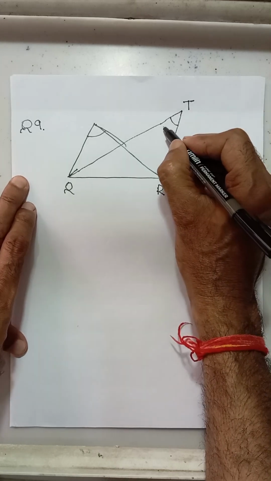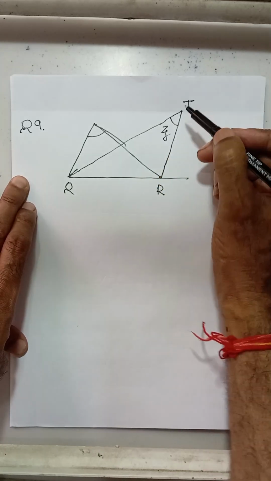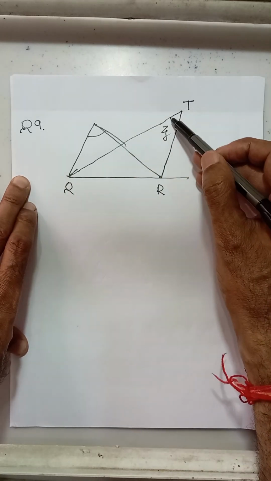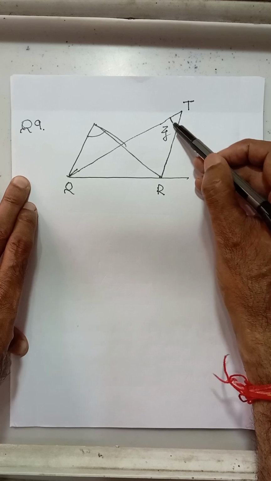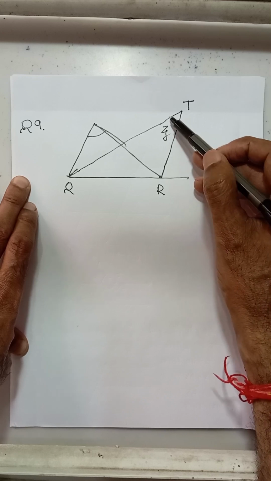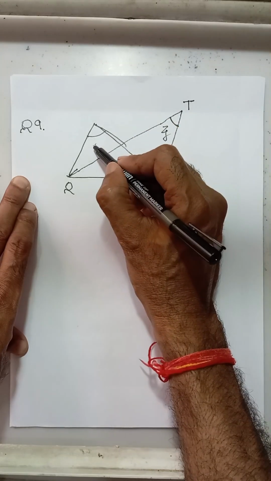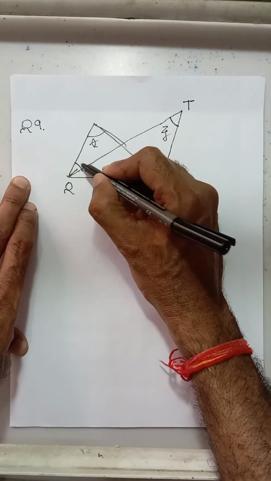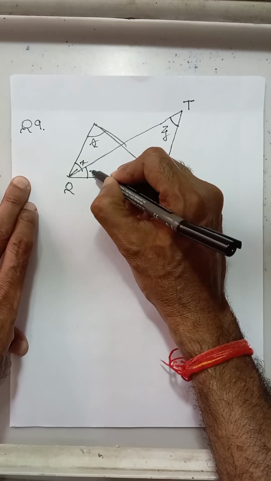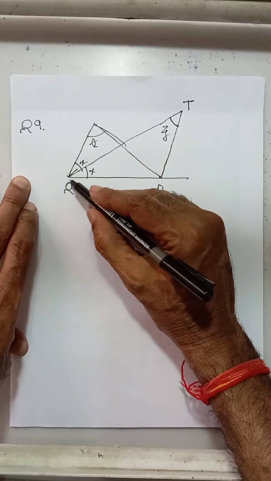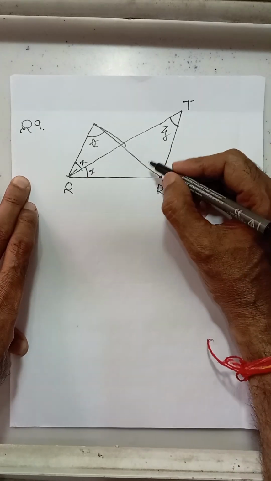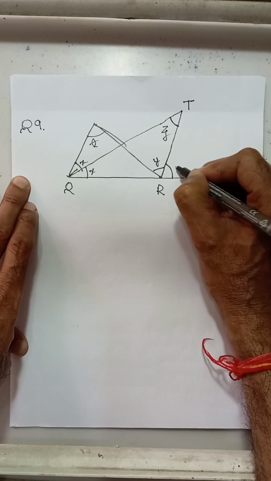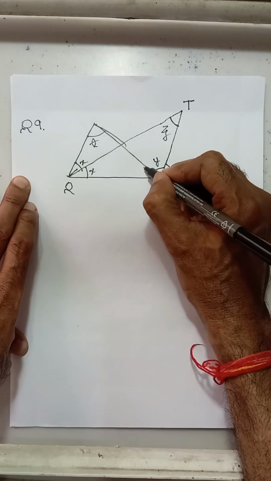Let's suppose that this angle is Z. For the sake of simplicity, actually this angle is QTR, but to solve the question in simple form, we are putting this angle as Z and this angle as T. This angle be X and this angle be X, because QT is the bisector, so both the angles will be the same. Similarly, let this angle be Y and this angle be Y.